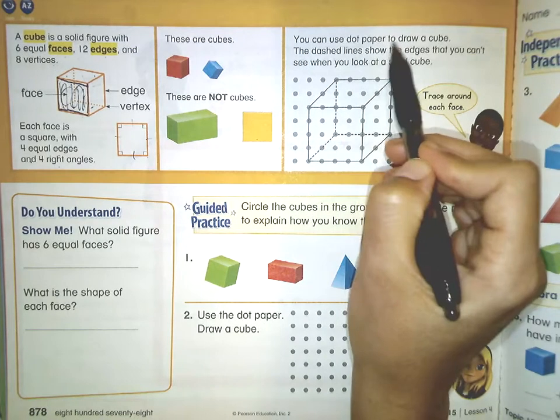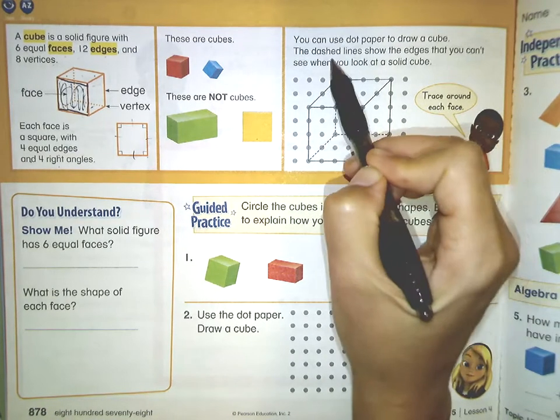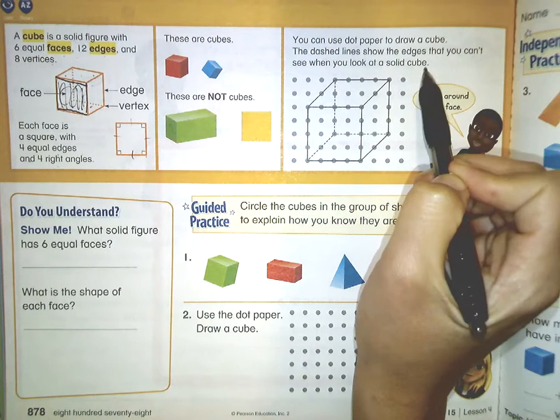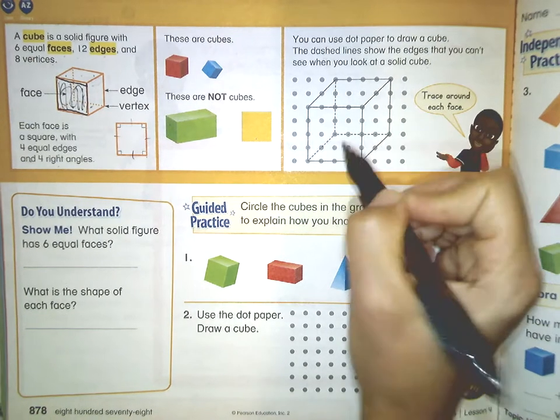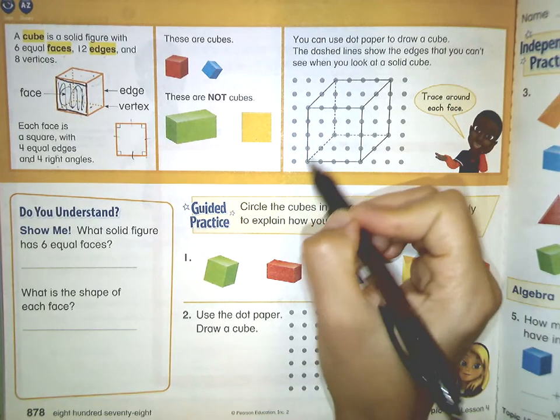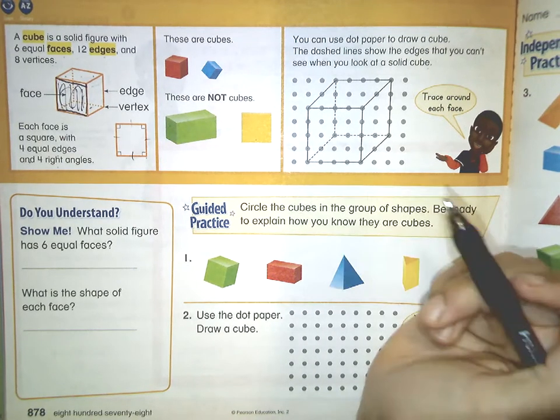You can use dot paper to draw a cube. The dashed lines show the edges that you cannot see when you look at a solid cube. So these lines in the back are representing the back of the cube that you can't see.